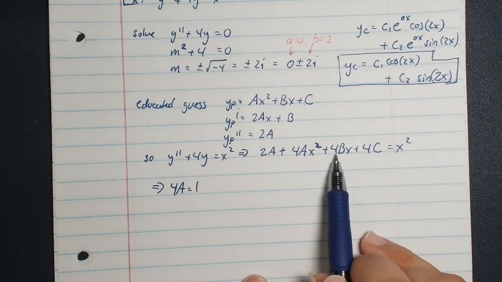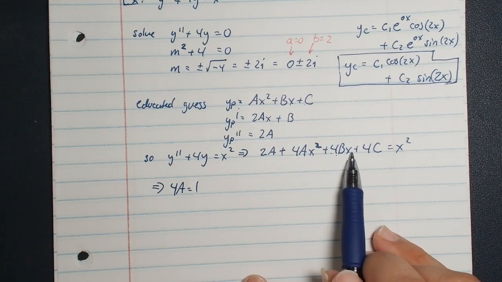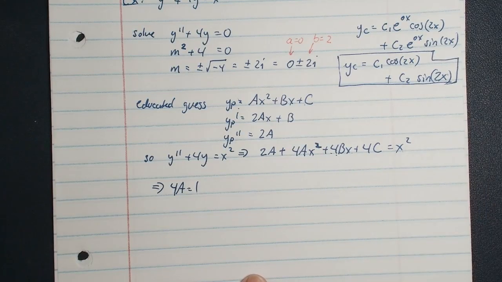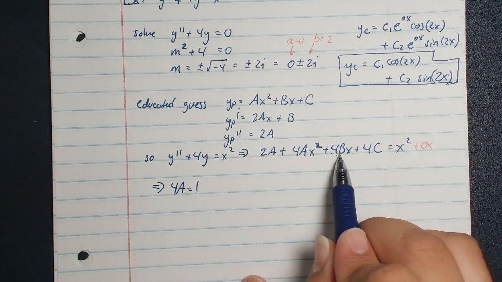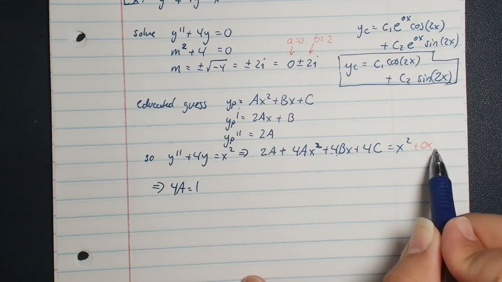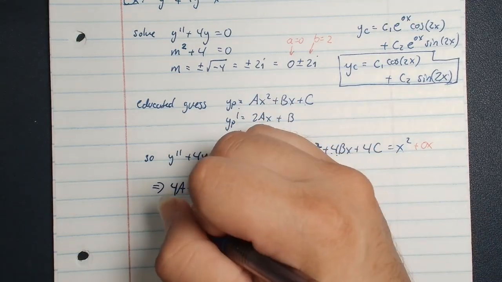Here I have a single linear expression, 4bx. Over here I don't have any, or I guess you could say I have 0x. Okay, well then that means that the 4bx has to equal 0x. So 4b must equal 0.